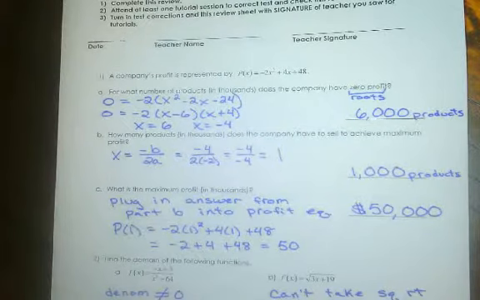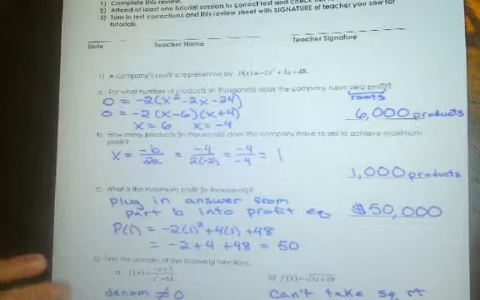Okay, here we have the Unit 1 retest review. So if you didn't do well on the Unit 1 test, go ahead. I'm going to walk you through some problems on this retest review.